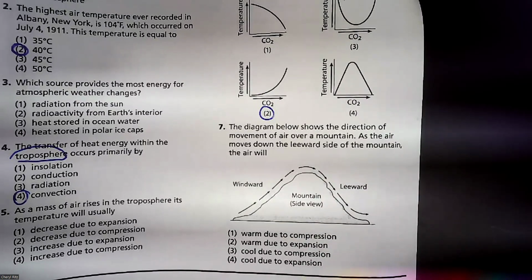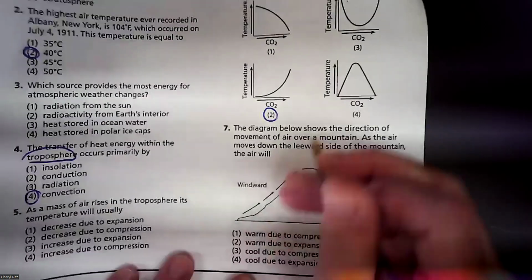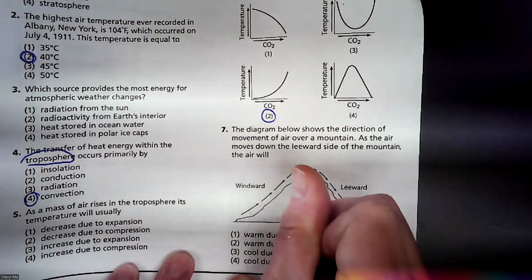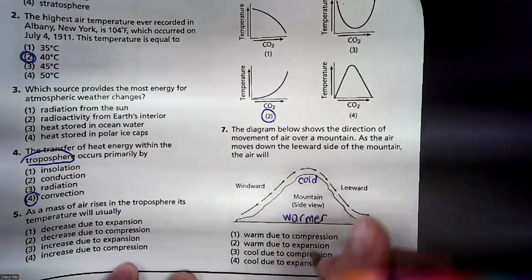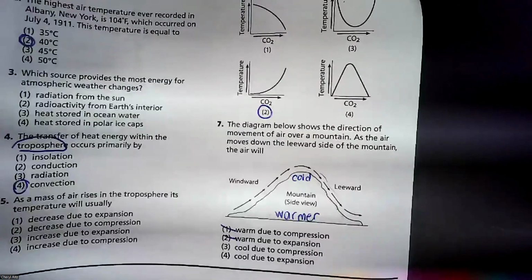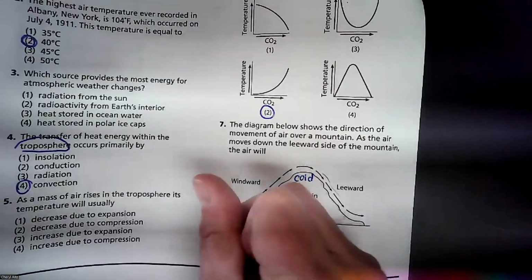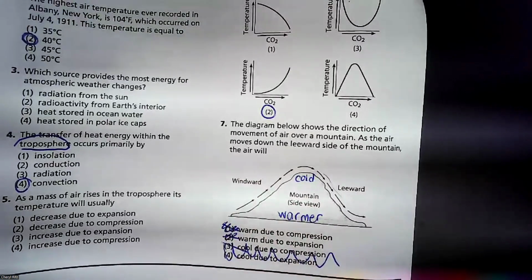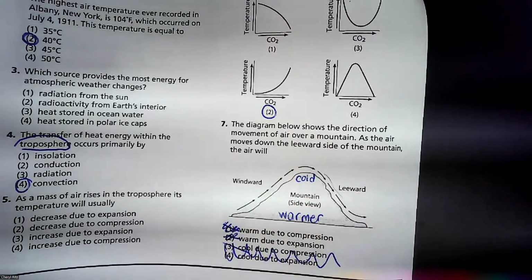Hey, guys, what's at the top of mountains? Snow. What's the temperature at the top of the mountain? It's always going to be colder at the top and warmer at the bottom. So going down the leeward side, the air is going to cool. Oops, now you've got me confused. The air is going to warm up.